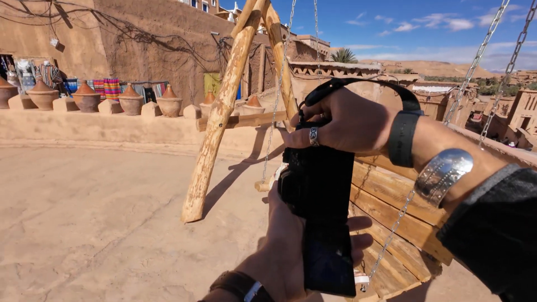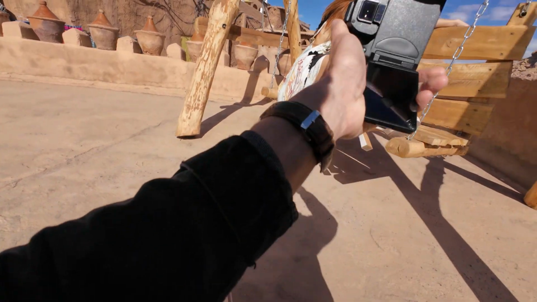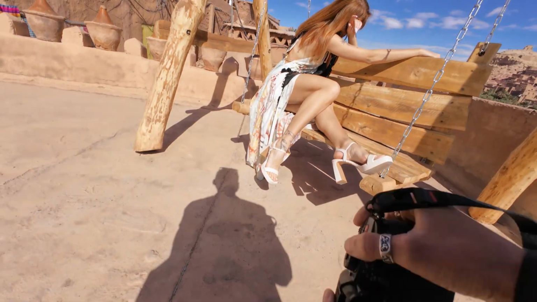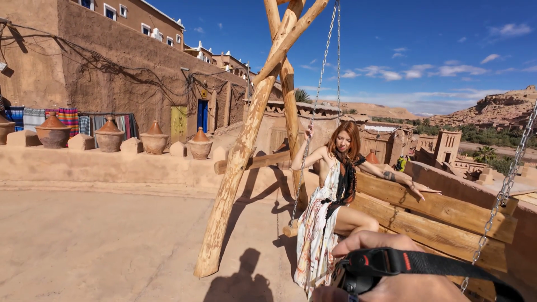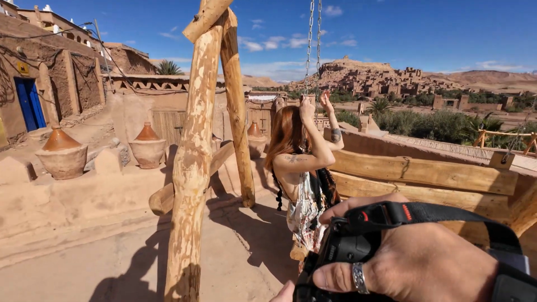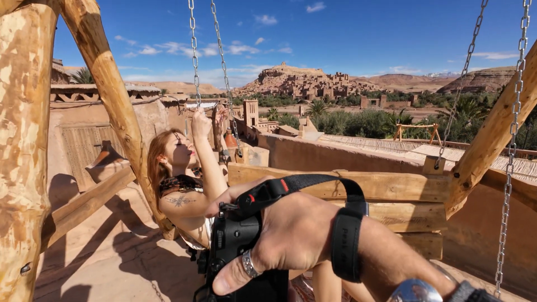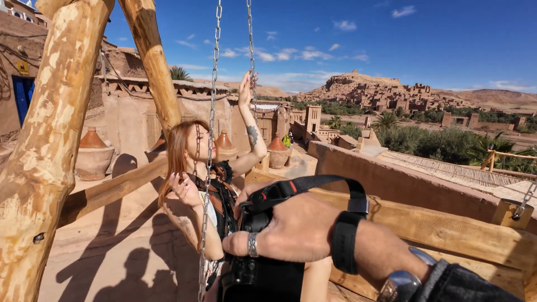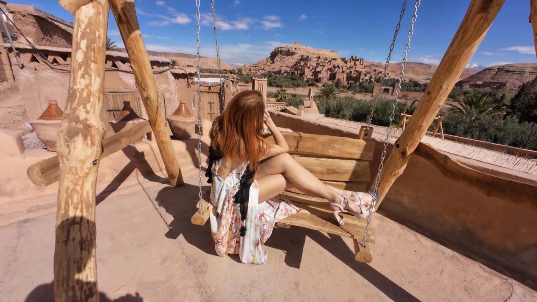It's difficult, difficult. Yeah, this would have been a good shot, but my shadow is ruining it. One second, let me try and get closer. Just keep doing what you're doing.